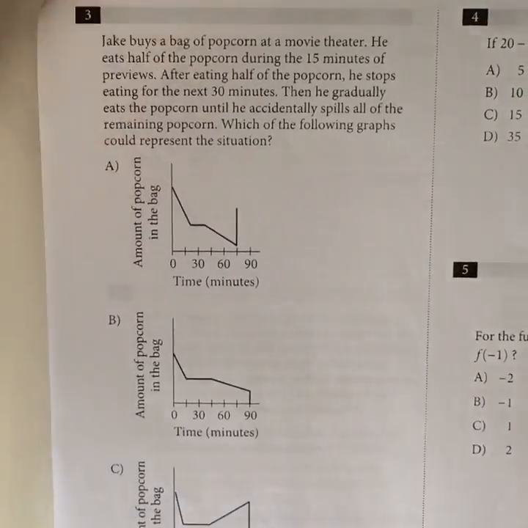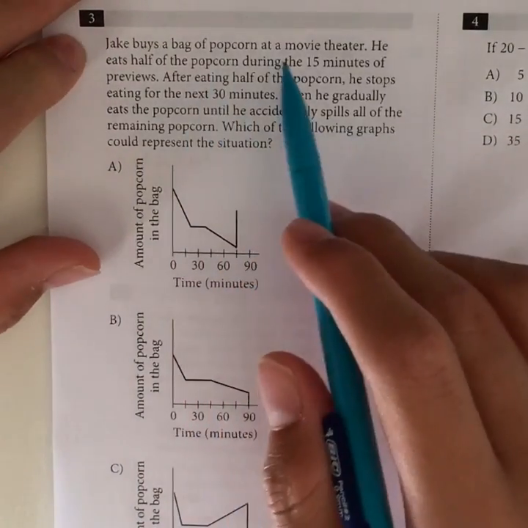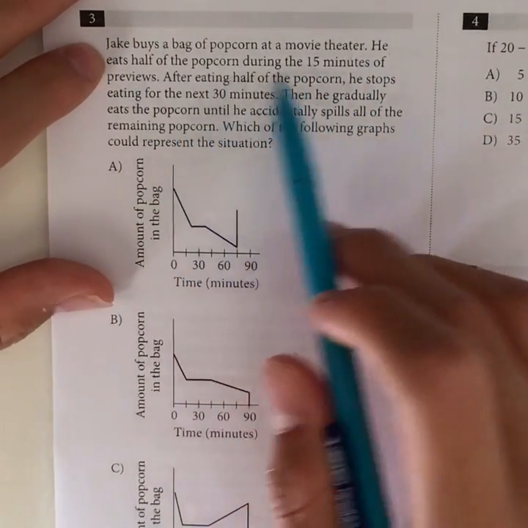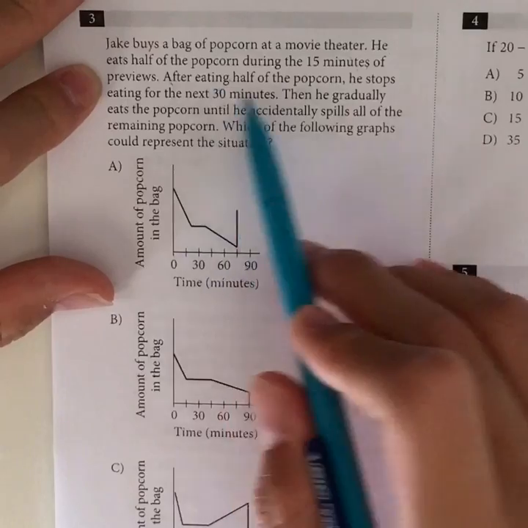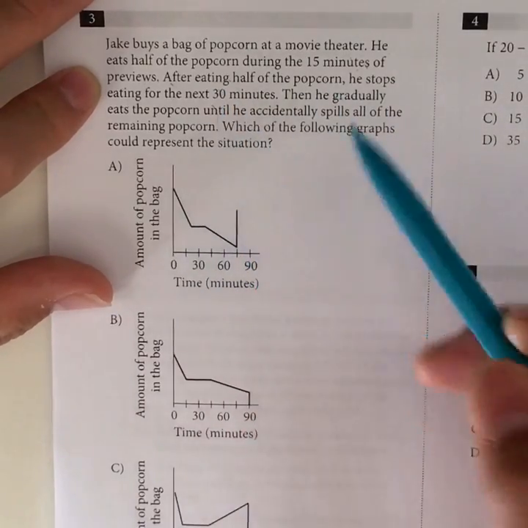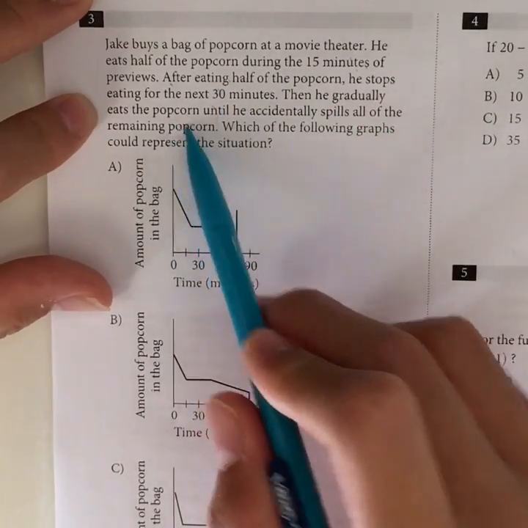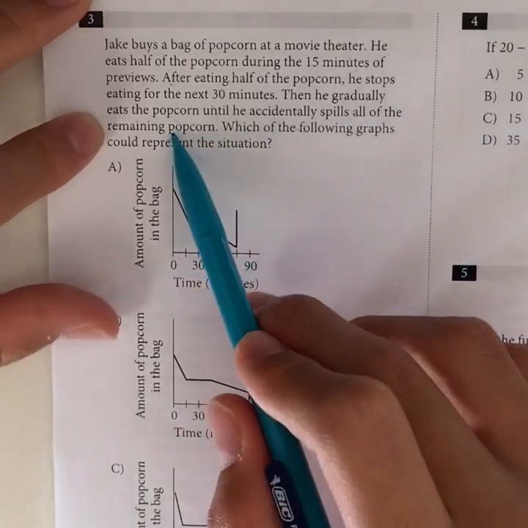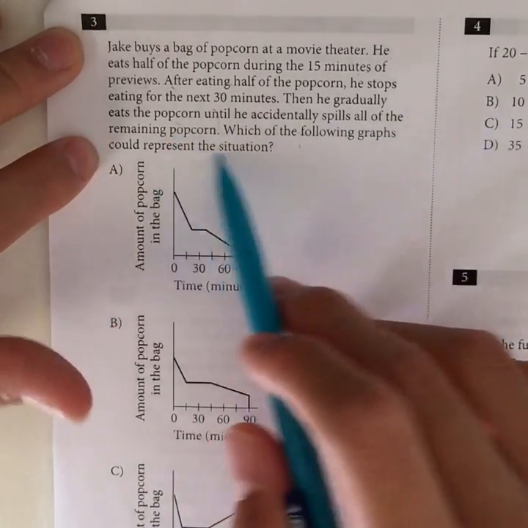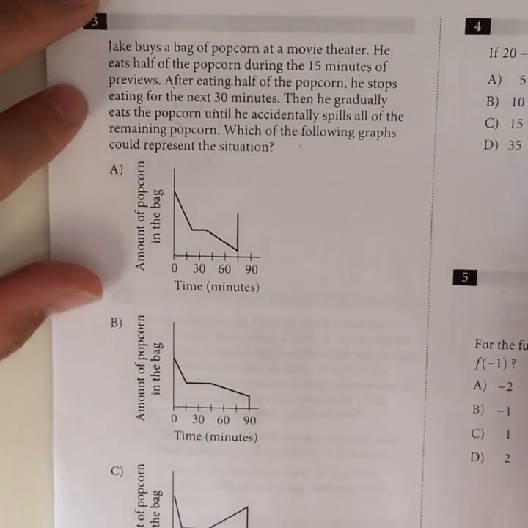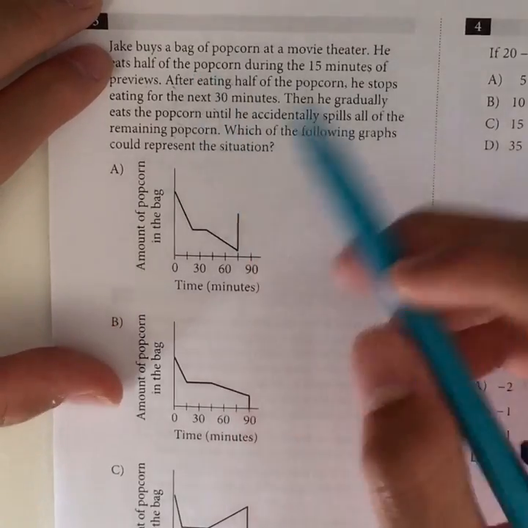Alright, question 3. Jake buys a bag of popcorn at a movie theater. He eats half of the popcorn during the 15 minutes of previews. After eating half of the popcorn, he stops eating for the next 30 minutes. Then he gradually eats the popcorn until he accidentally spills all the remaining popcorn. Which of the following graphs could represent this situation? So let's see what Jake does. He eats half the popcorn.